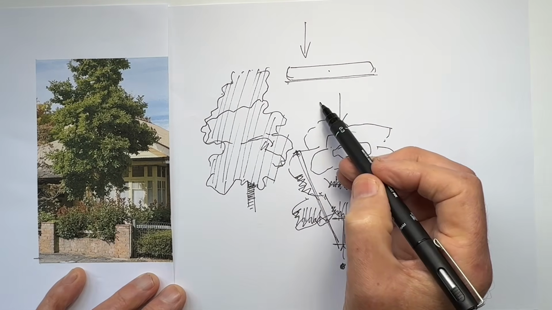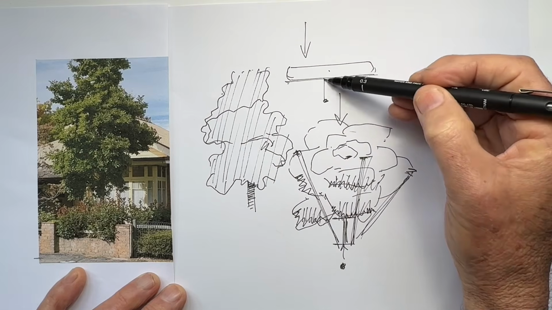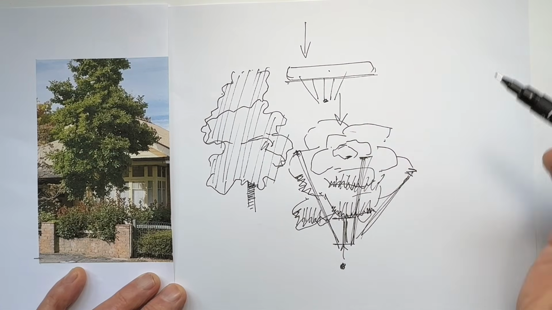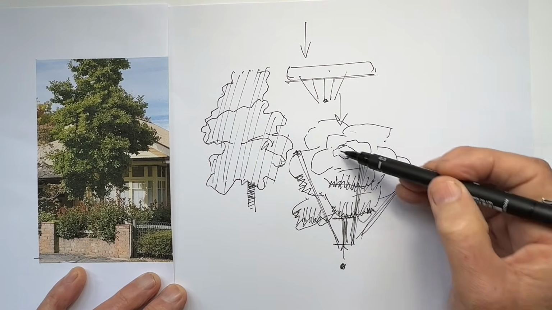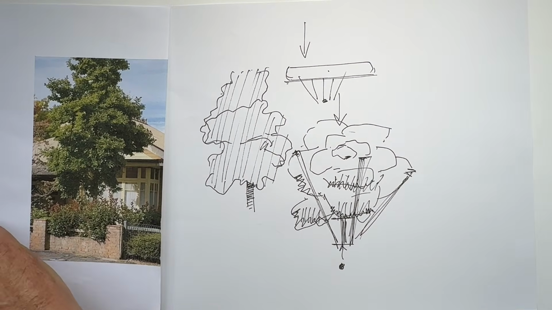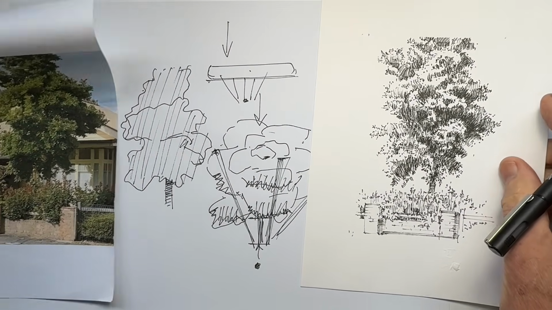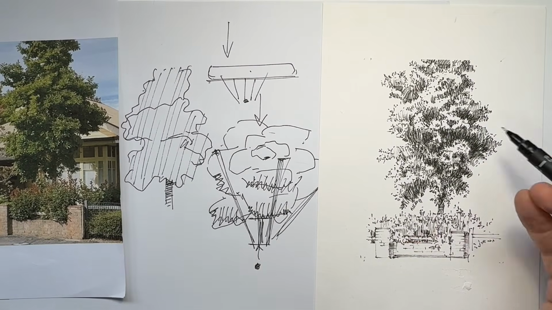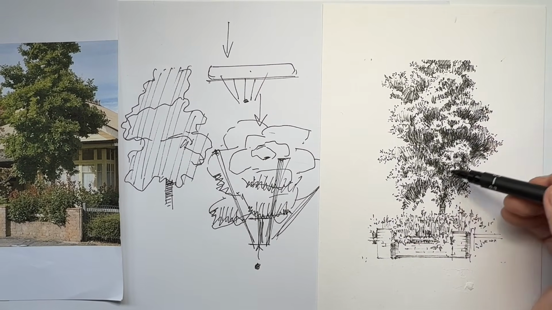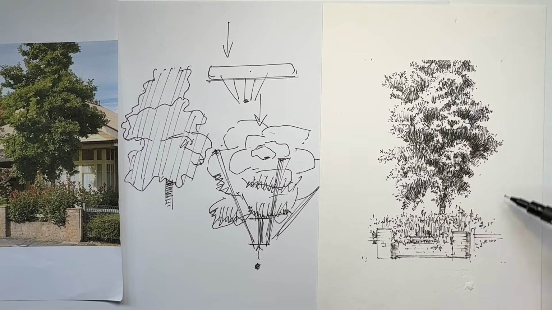I want to create this rather than everything feeling like it's a flat surface, pretty much the same distance. This is how we capture the effect of realism in our trees. With this one, I've tried to do just that. The parts that from the photo I've worked out are growing towards me and are closer, I've drawn with more detail, heavier lines, more values. What do you think?